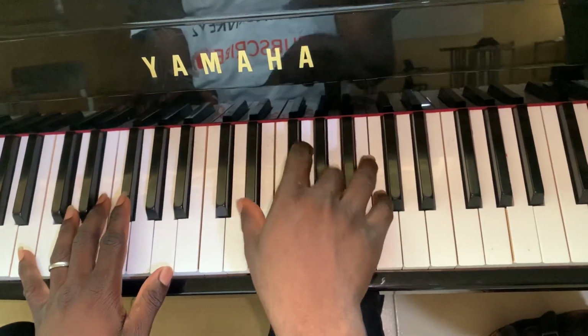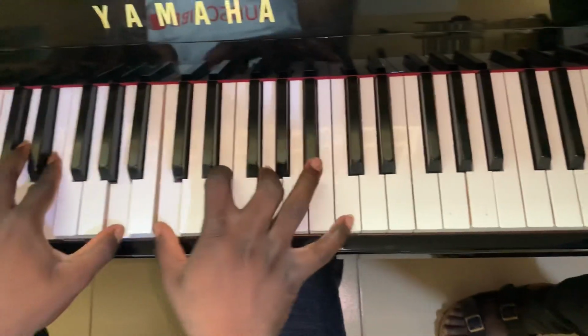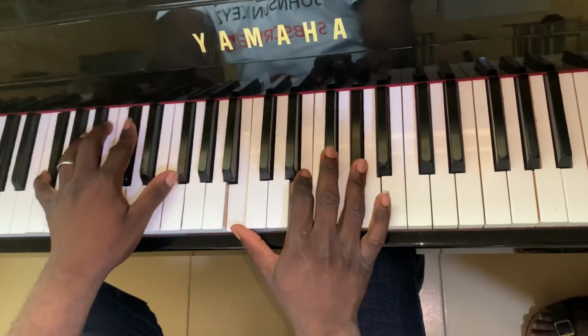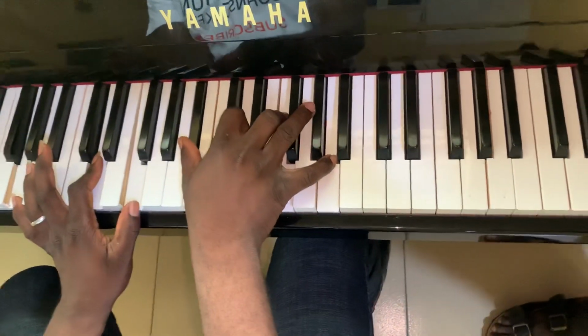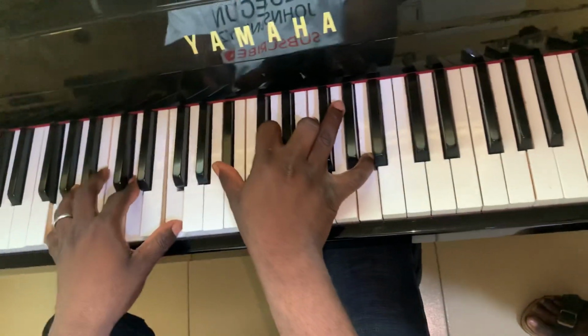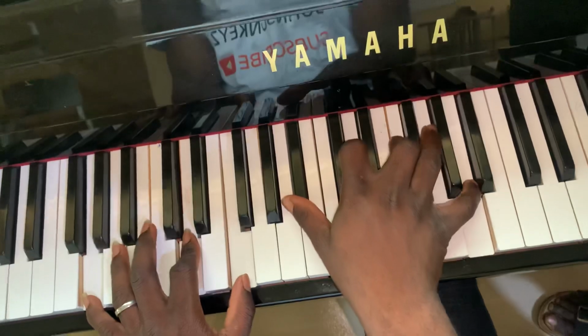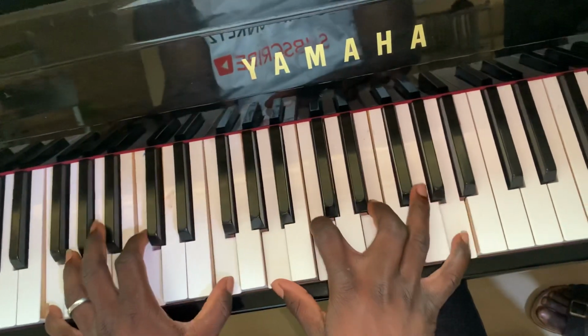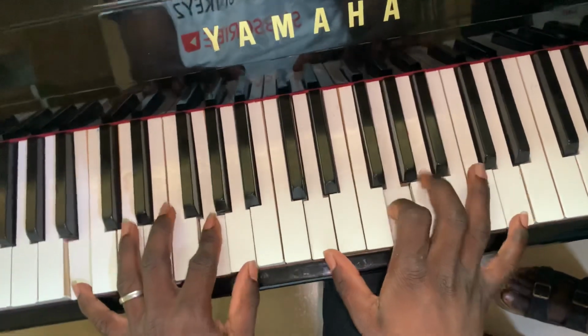I'm actually playing with the notes that are on the top right, the melody line. So for these two chords also you can do this. Yeah, that makes you sound like a serious pianist. "We worship You."